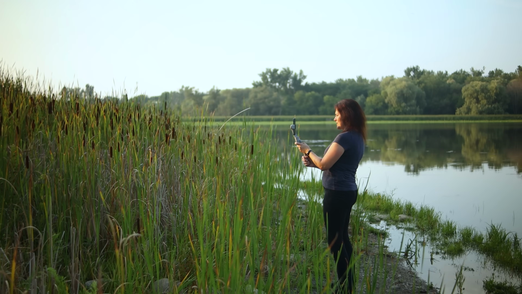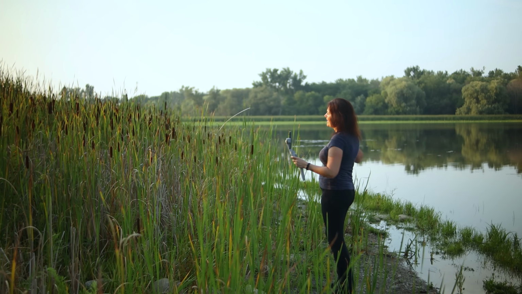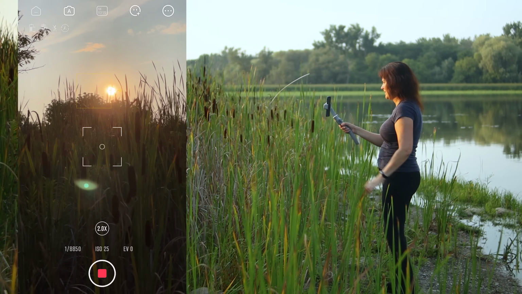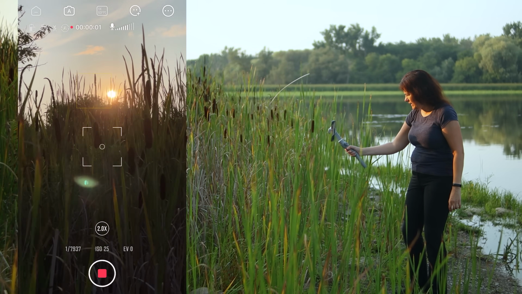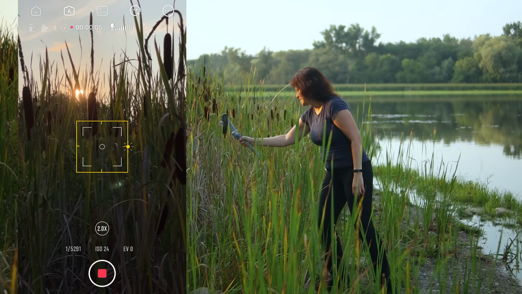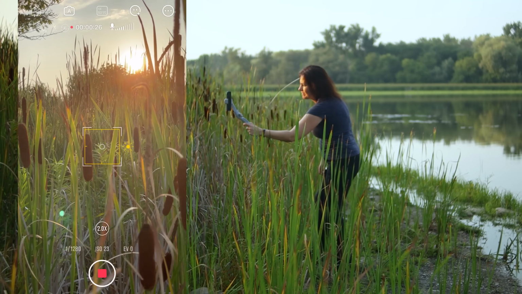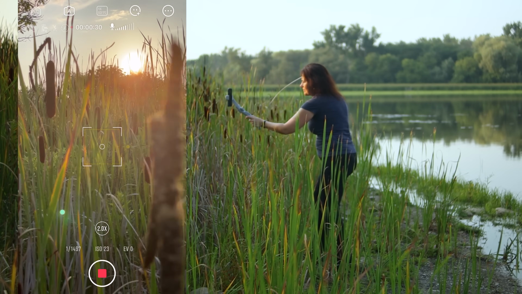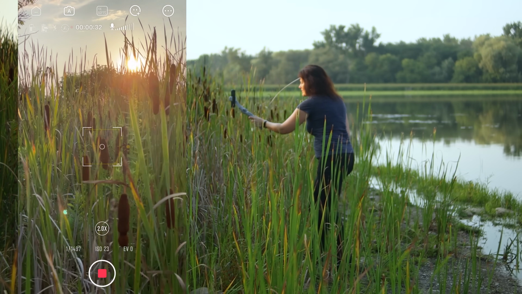One of my favorite shots to do is obviously filming against the sun through the grass. For this shot, I'm going to go with the telephoto lens, and all I'm going to be doing is actually following the sun, and all I'm going to be doing is panning. I'm done at this location, so now let's head back to the studio.